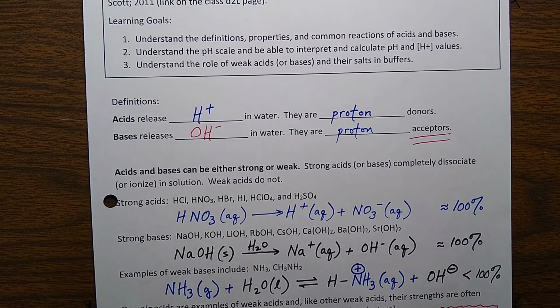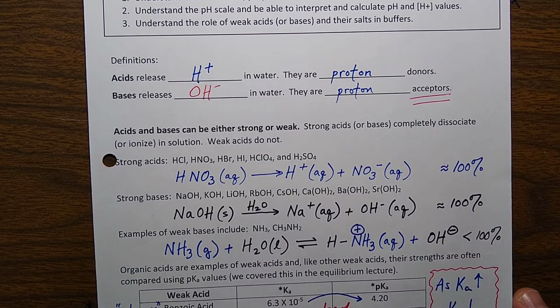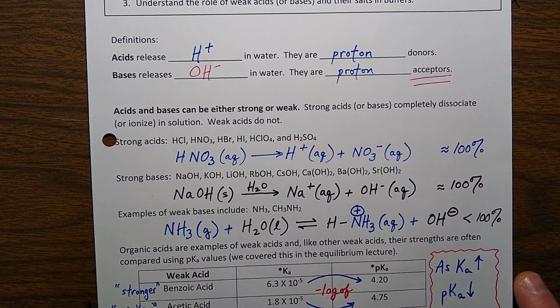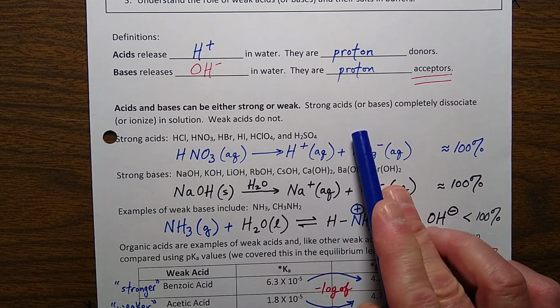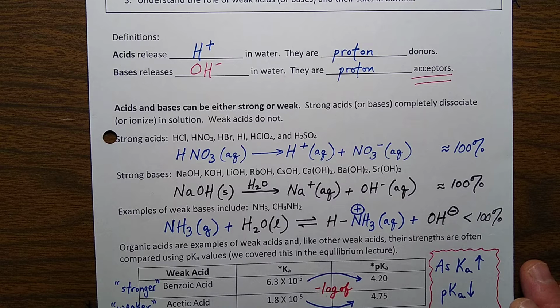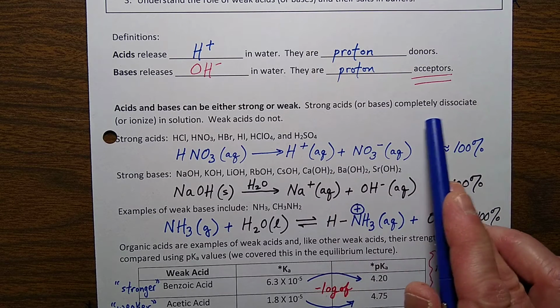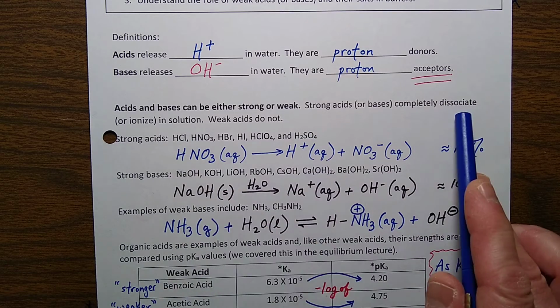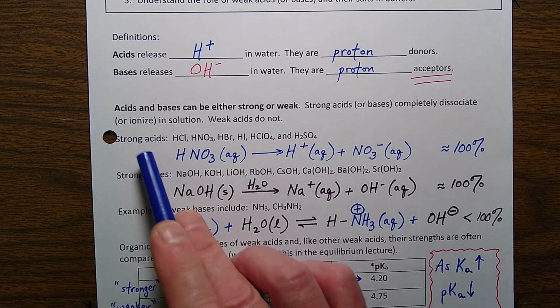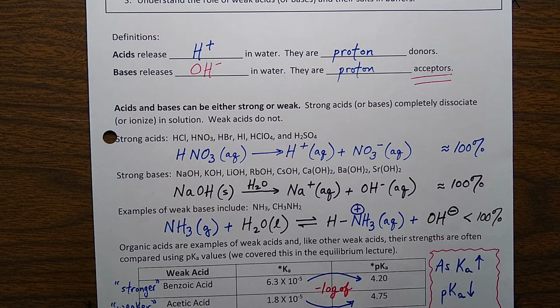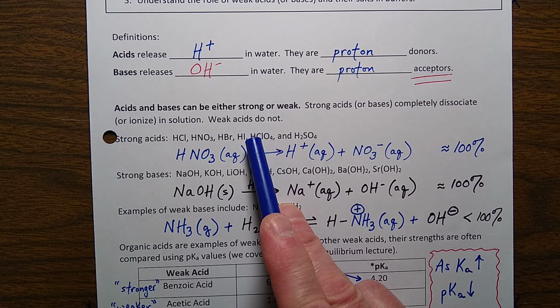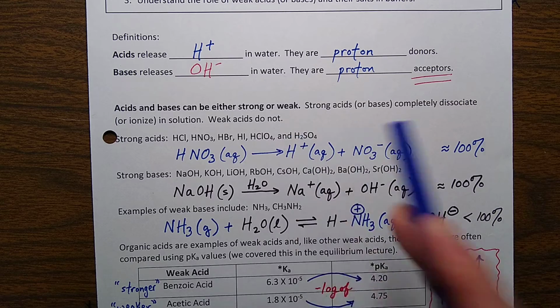There's going to be two main theories of acid-base chemistry that I'll talk about in a few minutes. Acids and bases can be either strong or weak. Now that's a relative term, just like in equilibrium. There were things that were strong and weak. Strong acids or bases completely dissociate. Dissociation is another word for ionize. Ionize just means the molecule breaks apart into positive and negative charges. Weak acids do not ionize or dissociate nearly as much, not completely.